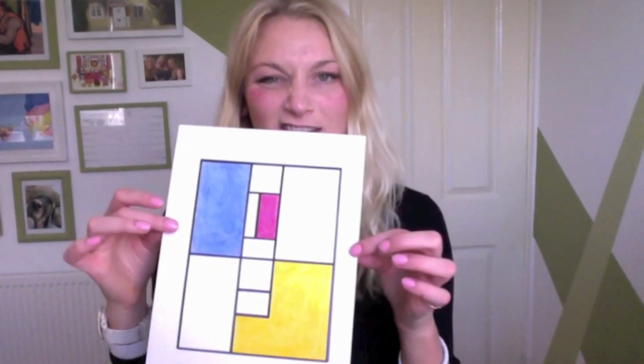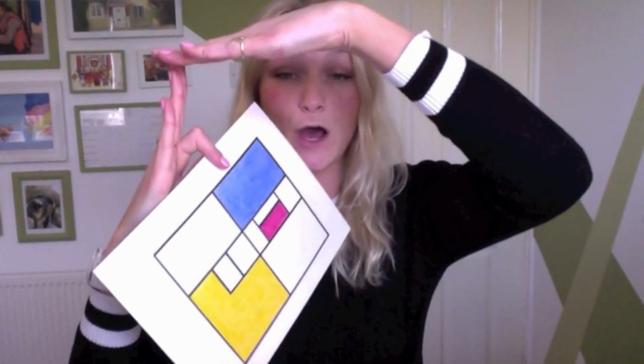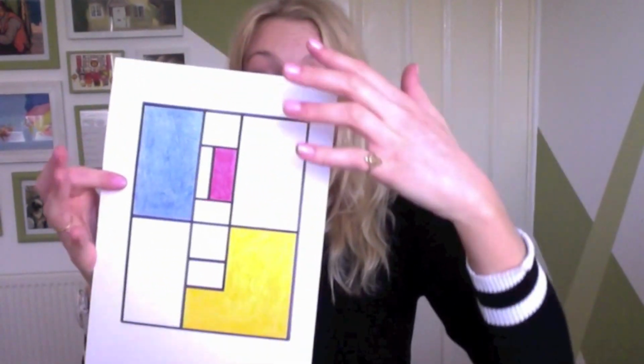It's really nice and kind of calm, chilled exercise, just looking mainly at those geometric shapes, those perfect right angles, and the block colour, so making it as smooth as you can in the sections that you colour in.